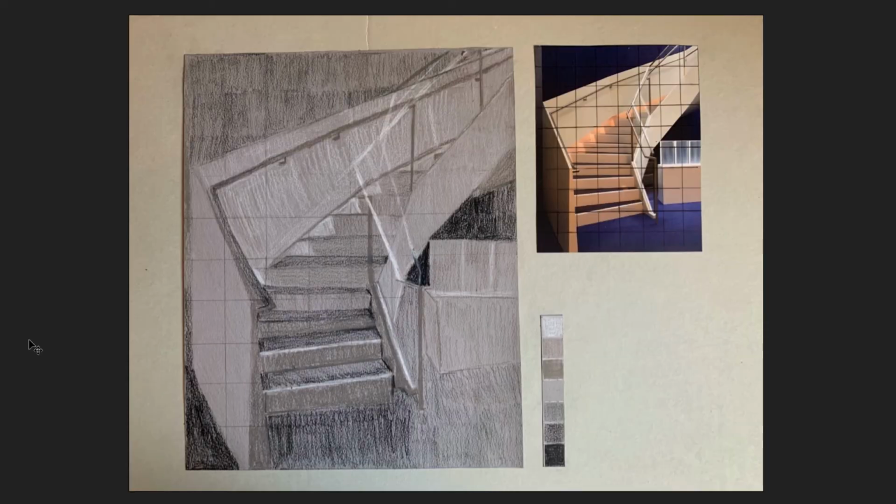And the last one we'll look at in this round is this one, and this is obviously an architectural piece. And if you look at the photo, this is very dark up in here. This is dark. This is really dark, and that's what you've kind of caught here. But then the carpeting, the blue here, is fairly dark as well. And also the treads are fairly dark.